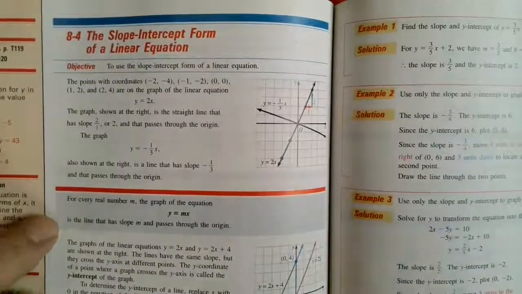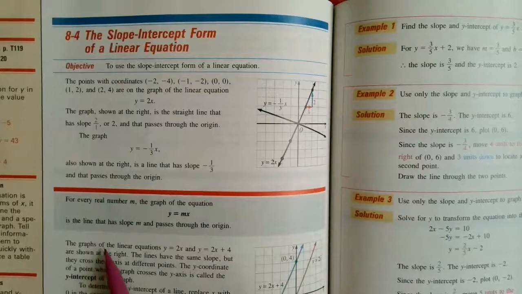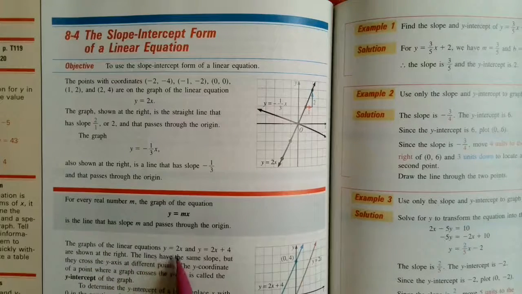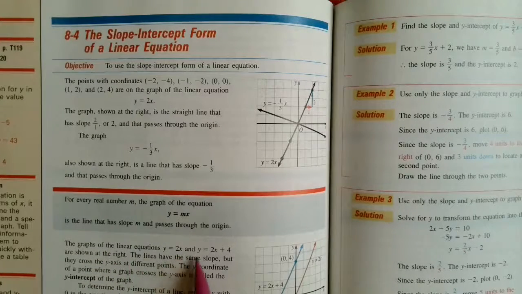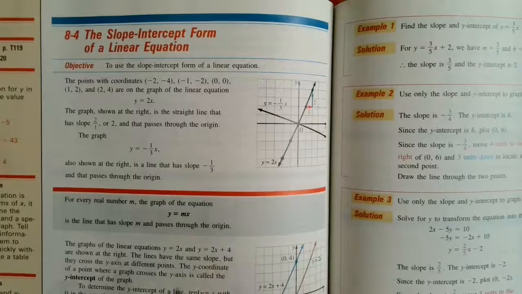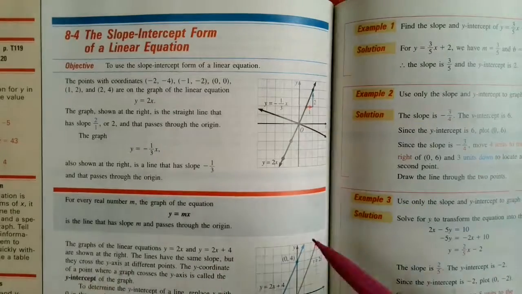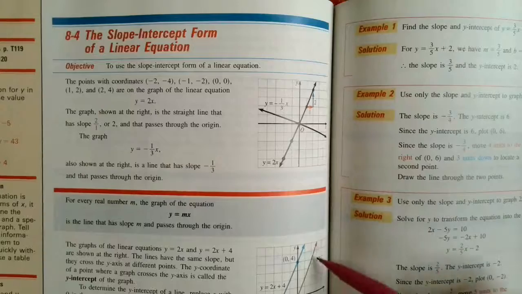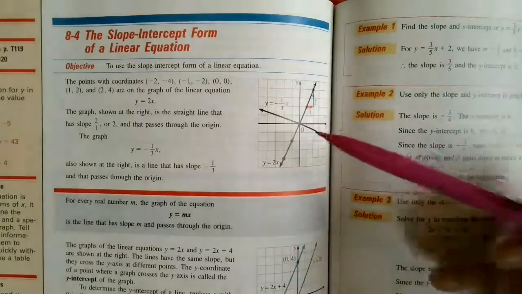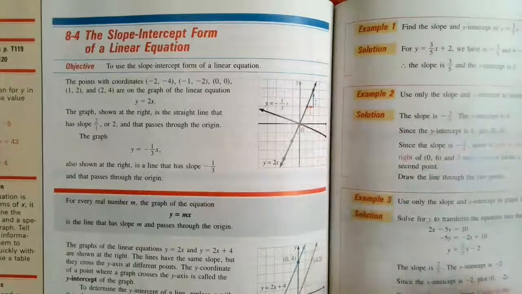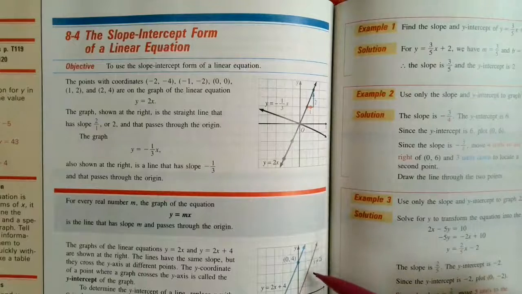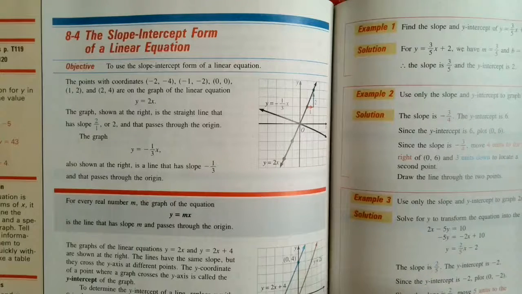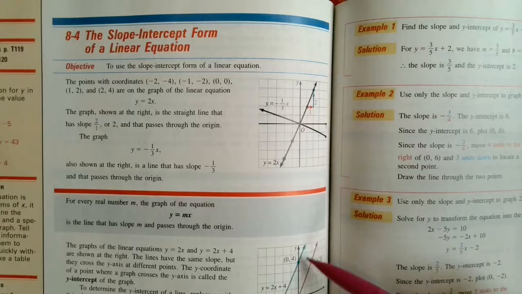Let's keep going. The graphs of the linear equations y equals 2x and y equals 2x plus 4 are shown at the right. The red line is y equals 2x. It's the same as this black line, but they made it down here and made it red. And then y equals 2x plus 4 is this blue line. Notice the lines are parallel.